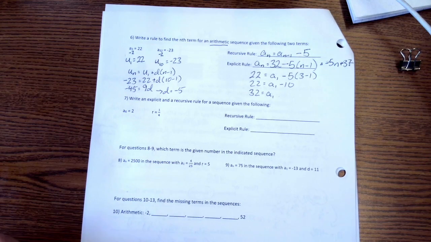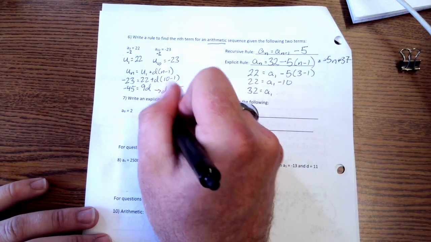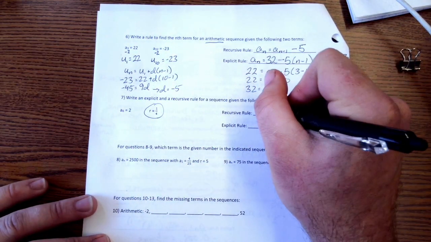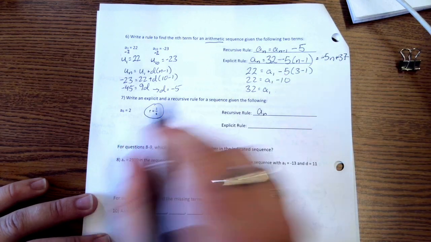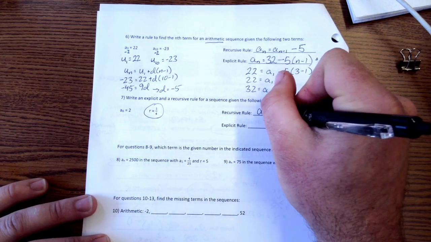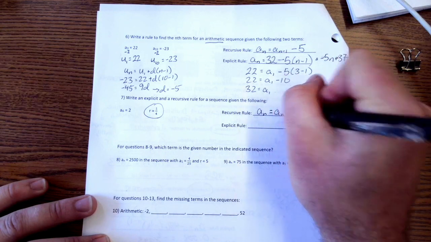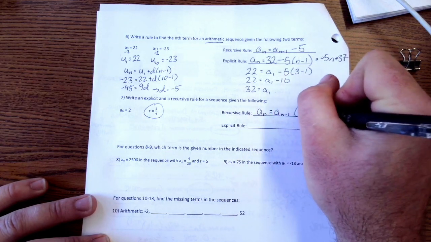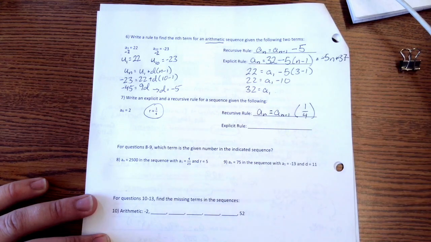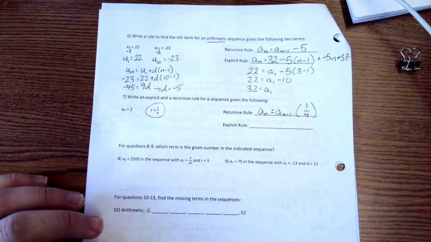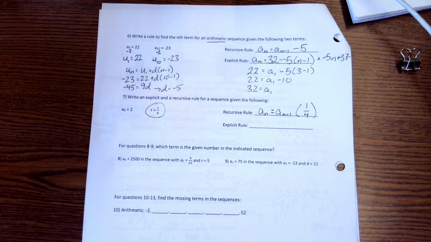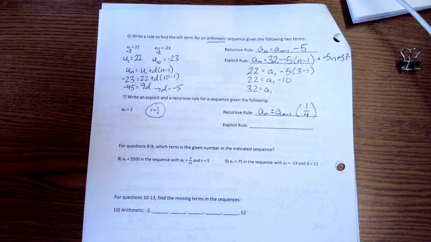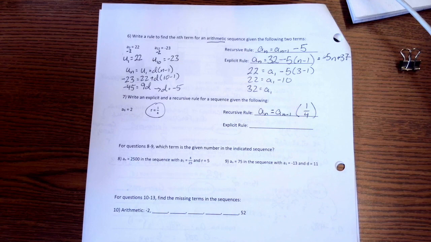Number 7 is a little bit nicer. They actually gave us the r, so our recursive rule is that a sub n, and again, because it's an r, that means it's geometric. So a sub n has to equal a sub n minus 1 times r, and my r this time is 1/4. I'm not going to say 0.25 this time because they gave us the 1/4. If they gave us the 1/4, that means they probably want us to work, or at least give our final answer in fractions.